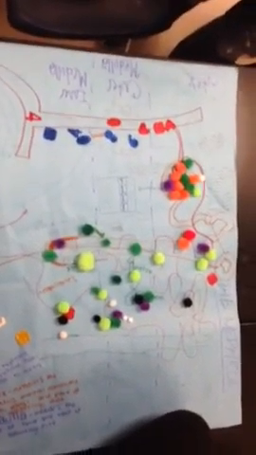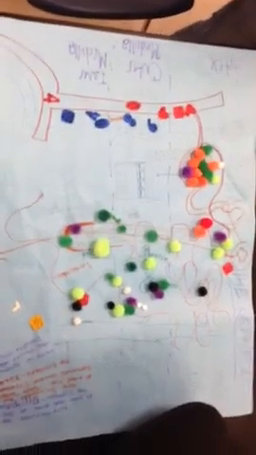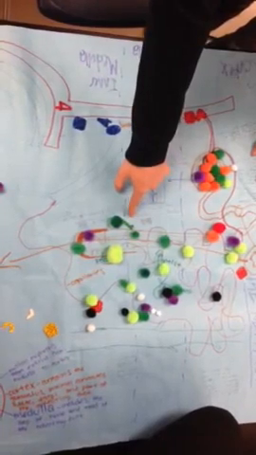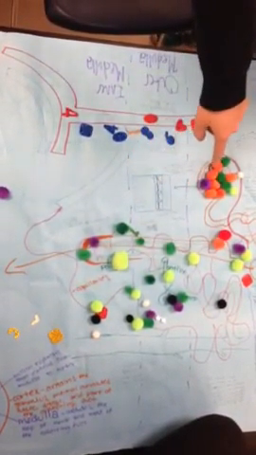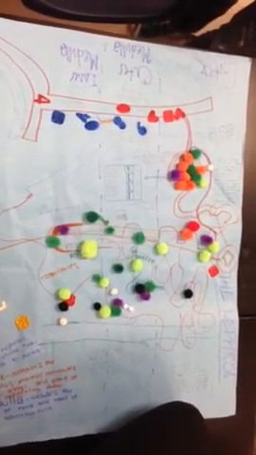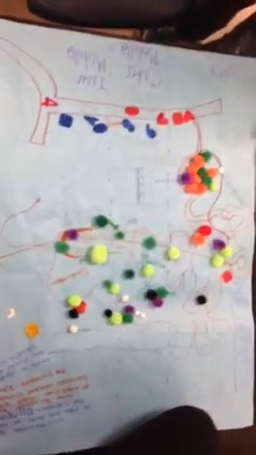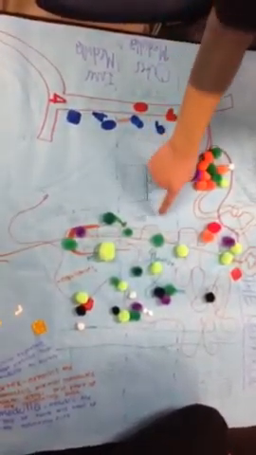All right, so after the proximal convoluted tubule, we go into the loop of Henle, and there are two parts of that: the descending and the ascending. The descending part of the loop of Henle, right here, is permeable to water because there is more salt as you go deeper into the medulla. So osmosis occurs, just due to salt concentrations.